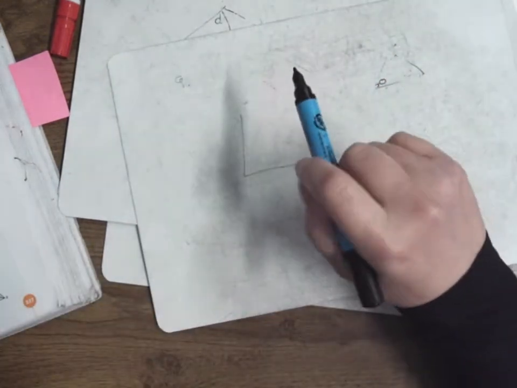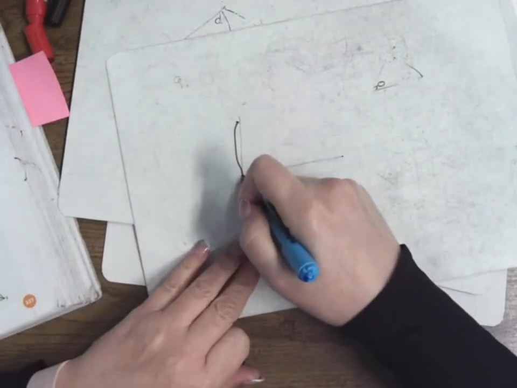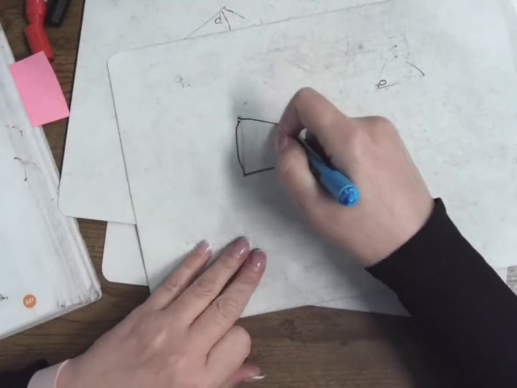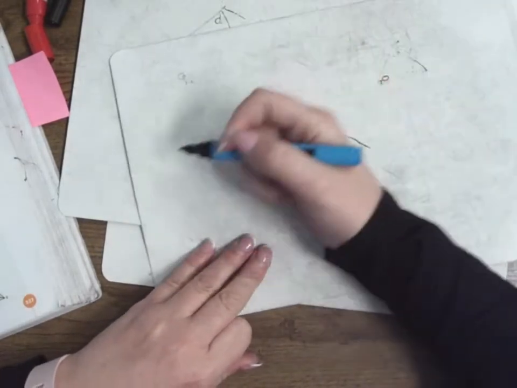I'll get a different pen that writes. That's terrible.